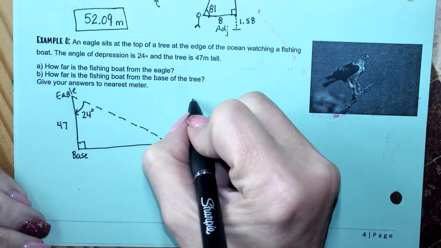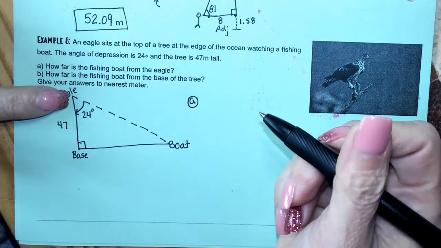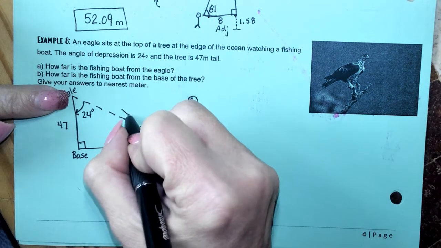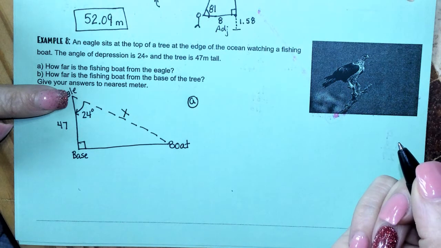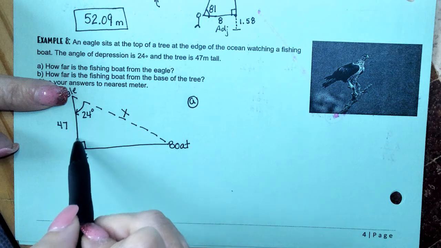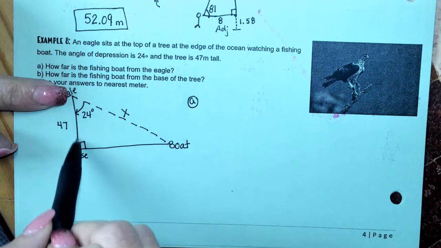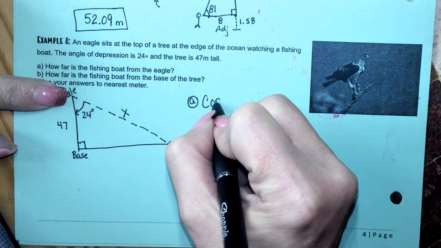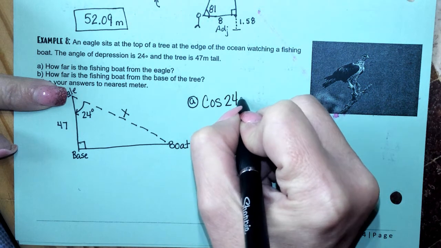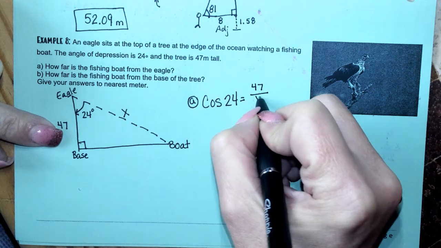I'm going to set it up a little bit. To find this distance here, I'll call this distance x. I would look at this and I would know the side adjacent, and I need to find the hypotenuse. If I'm doing adjacent, that's cosine. So I would do cosine of 24 equals the adjacent over the hypotenuse.